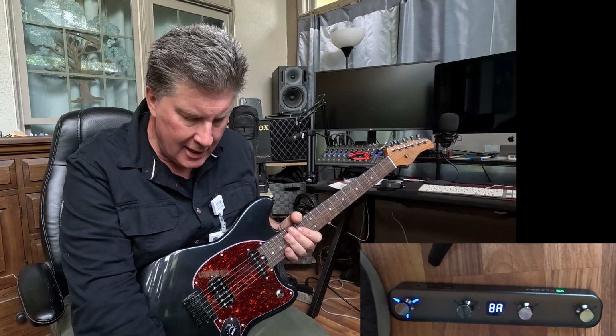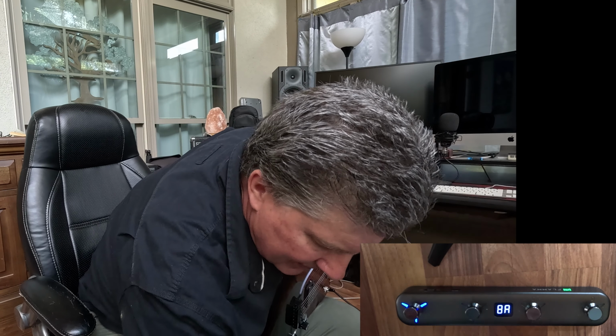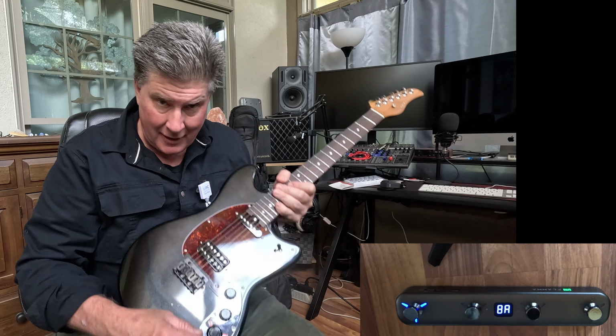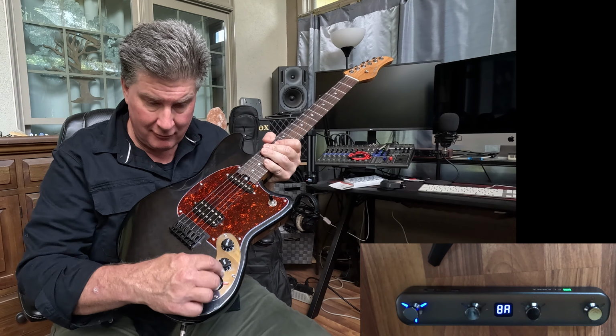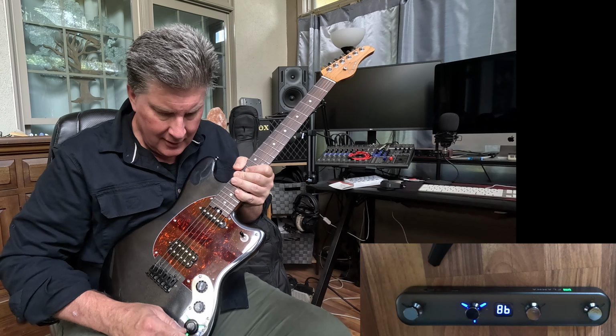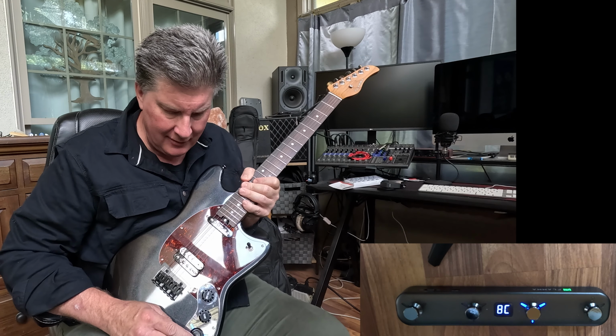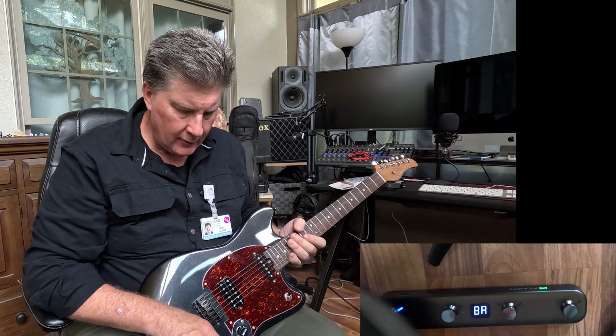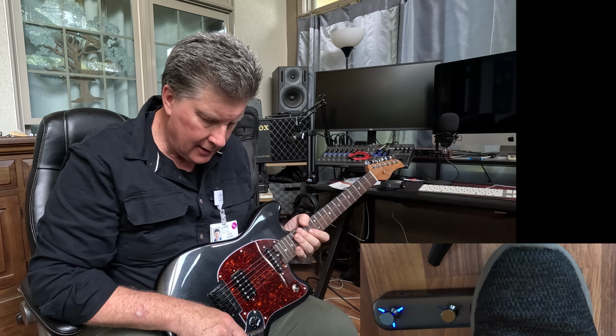So you can see here I'm in bank 8. That 8A means that I'm in the 8th. I've got the knob turned on here so you can see the red lights on it. Now watch what happens if I push this. See, it goes to 8B, it goes to 8C, it goes to 8D. So if I click and hold both buttons, I go up a bank.